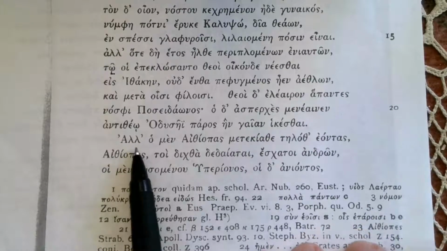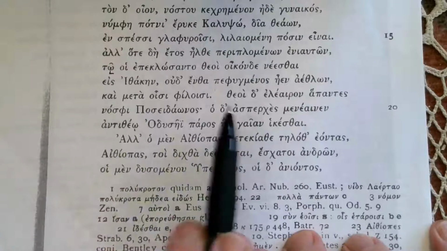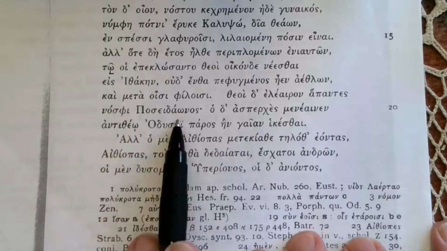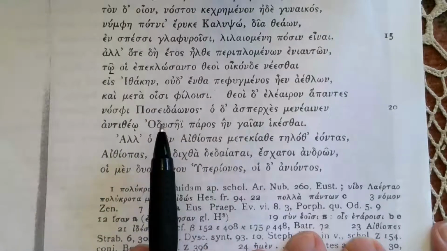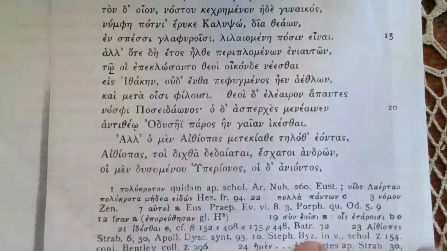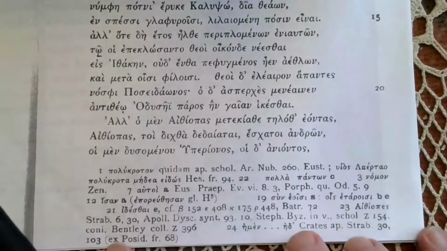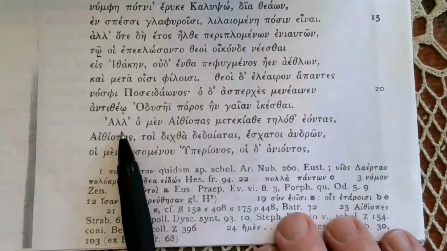So remember, in the story, the gods have all met together. They've had pity on him, all except for Poseidon, and he was extremely angry with Odysseus before he got himself home. Well, where was Poseidon? Well, this is what he's going to tell us here.